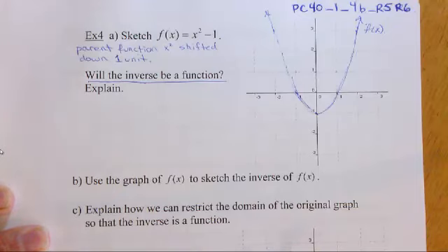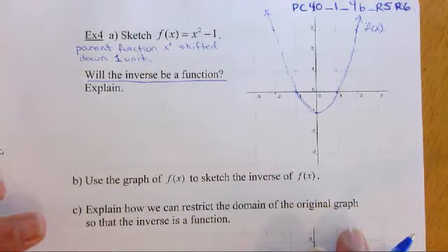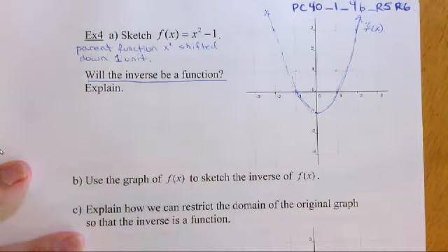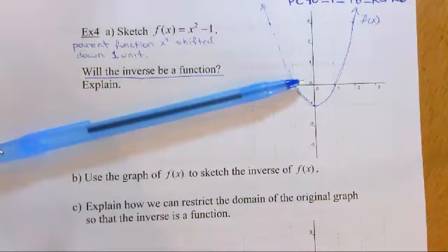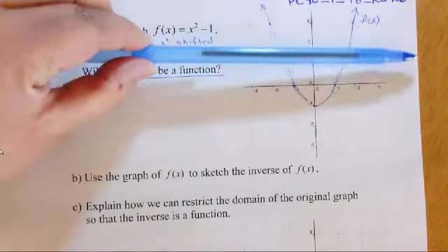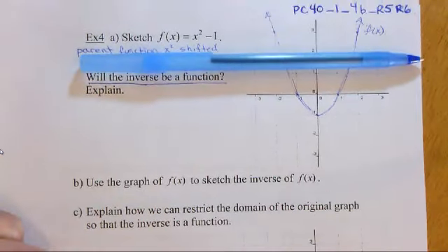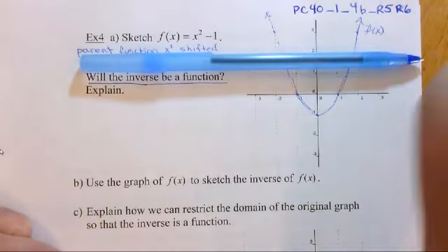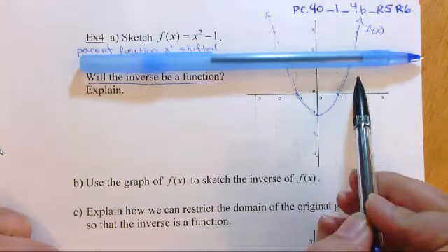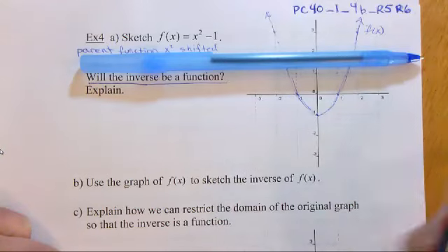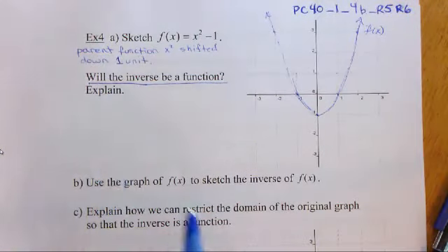All right, so without trying to graph it or do anything, we can just look at the original function and run the horizontal line test. So we'll run the horizontal line test on the original graph, and it hits the graph in 2 spots, which means that it is not going to be a function.